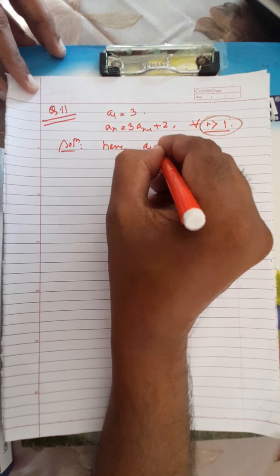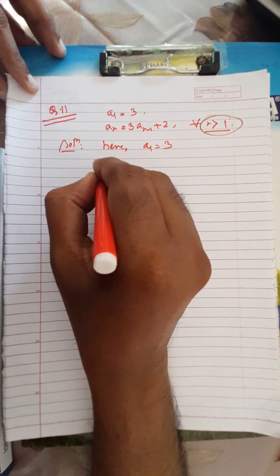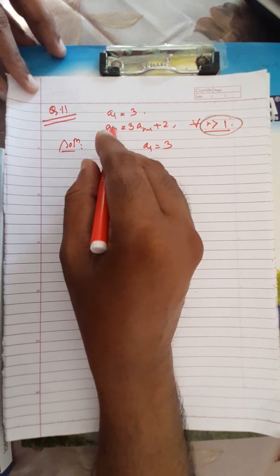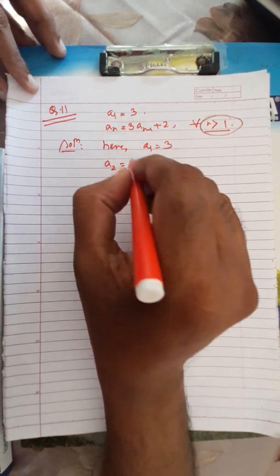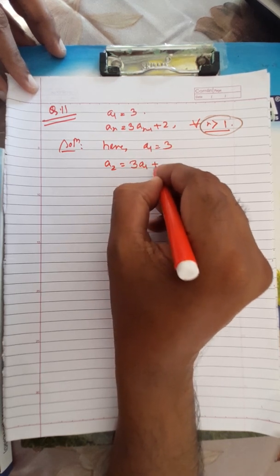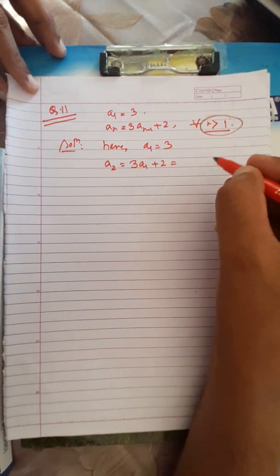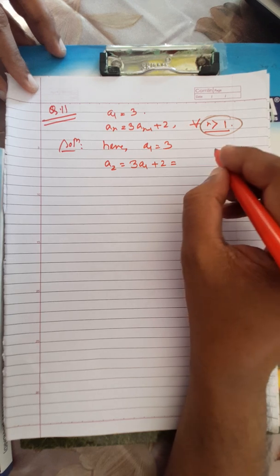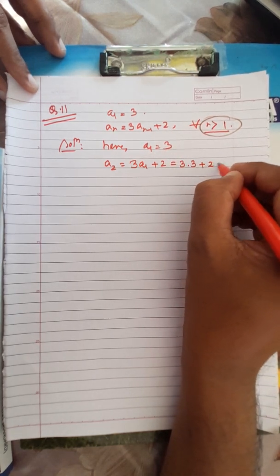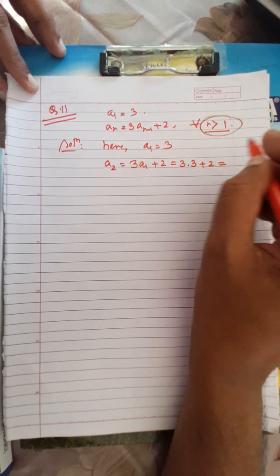Here a1 is equal to 3. Therefore, n is greater than 1, that is a2. When you apply a2, then n is greater than 1, this formula you have to apply. So 3 times a(2 minus 1) plus 2, so 3 a1 plus 2. What is the value of a1? a1 is nothing but 3. So 3 into 3 plus 2. 3 into 3 is 9, 9 plus 2 is 11.